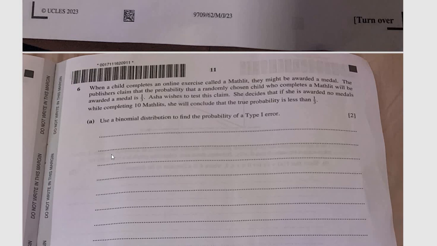Asha wishes to test this claim. She decided that if she is awarded no medal while completing 10 Mathlits, she will conclude that the true probability is less than 1/3. This is the rejection region: no medal.